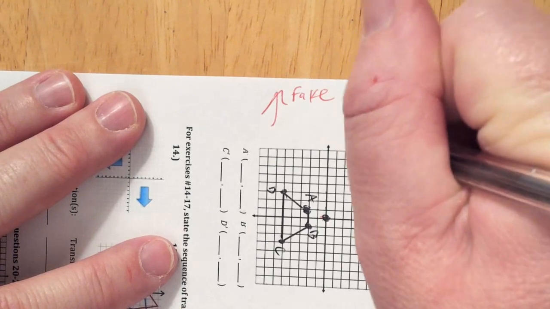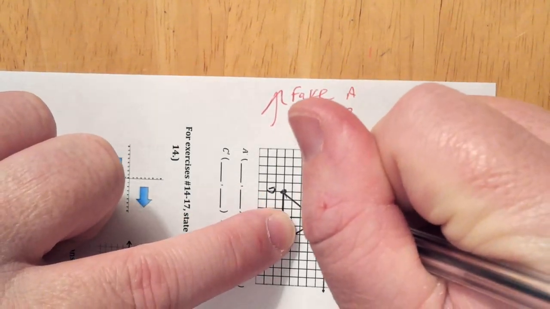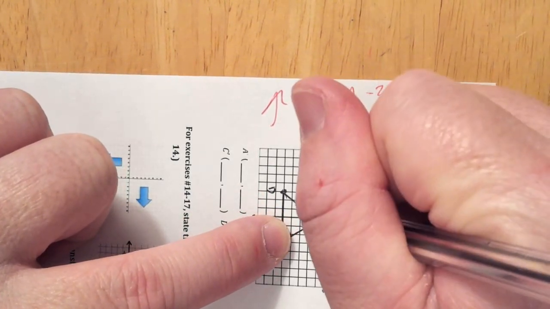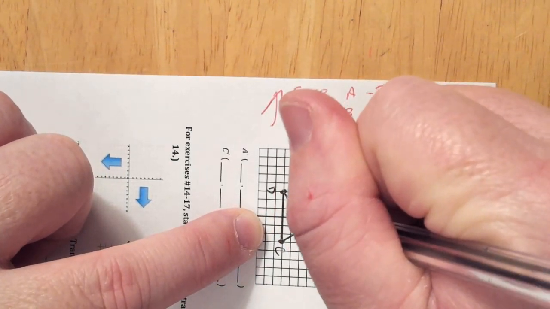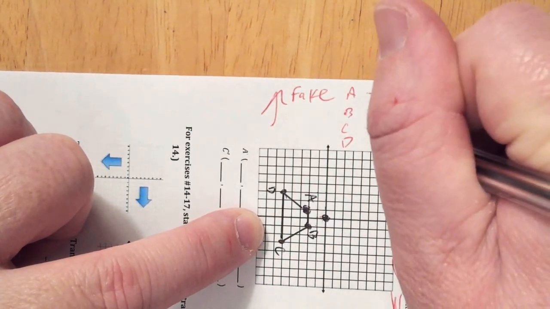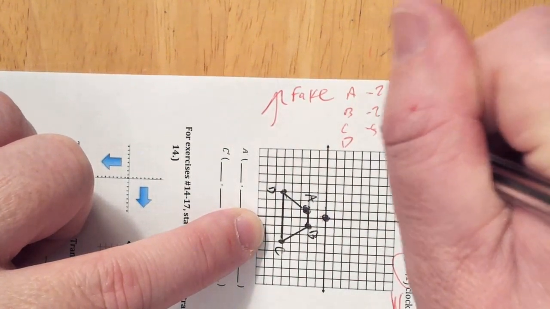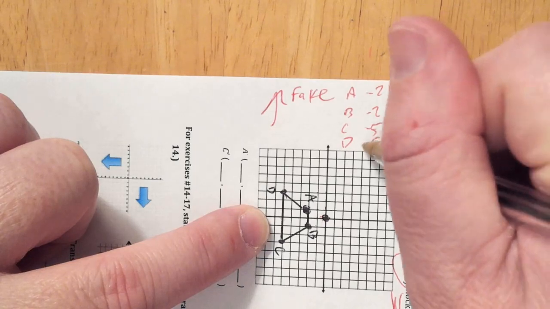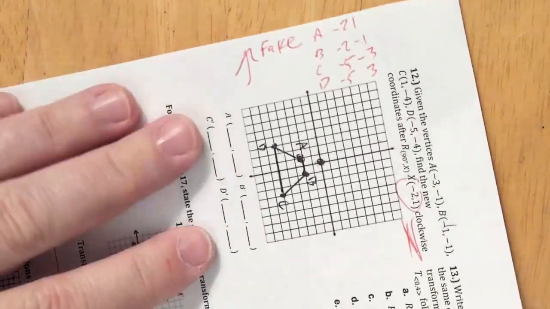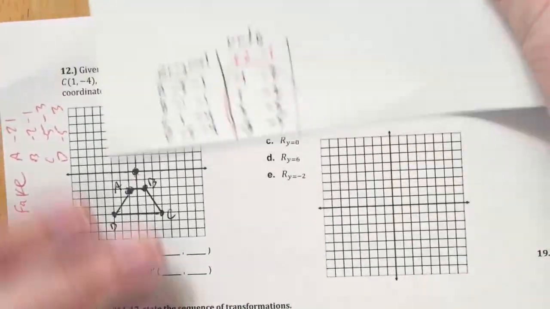So A, B, C, and D. A is -2, 1. B is -2, -1. C is -5, -3. And D is -5, +3. So we take those coordinates and write them up here.